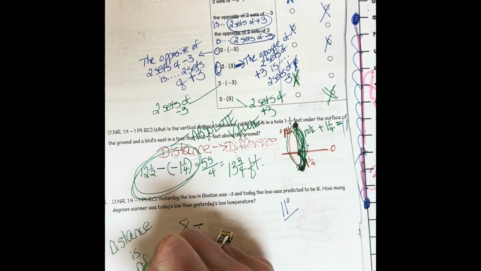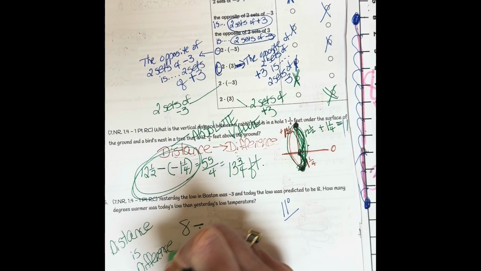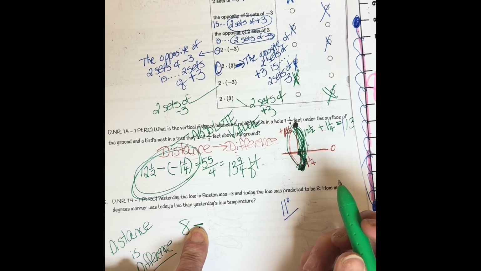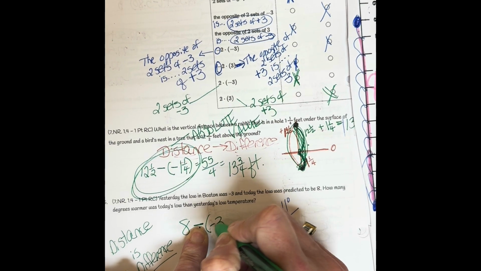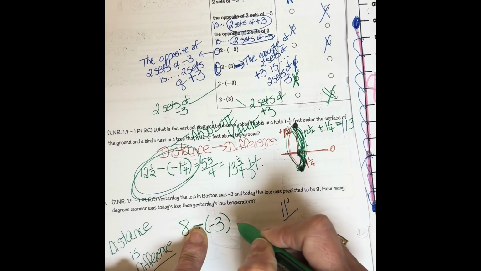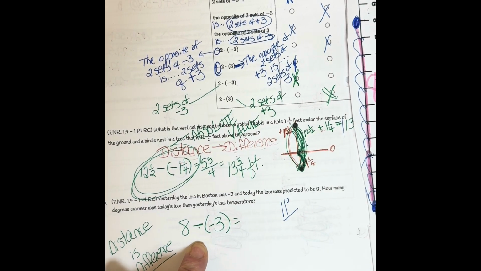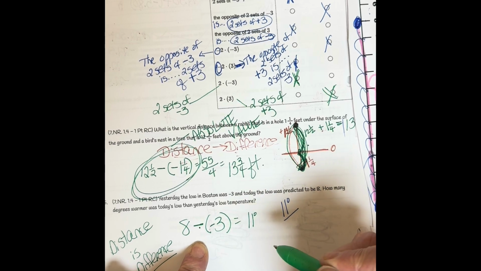So we're going to take that 8 and find the difference in 8 and -3. When you put that in the calculator, you're going to get a positive 11.